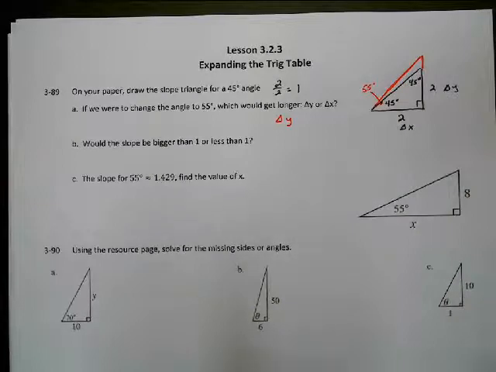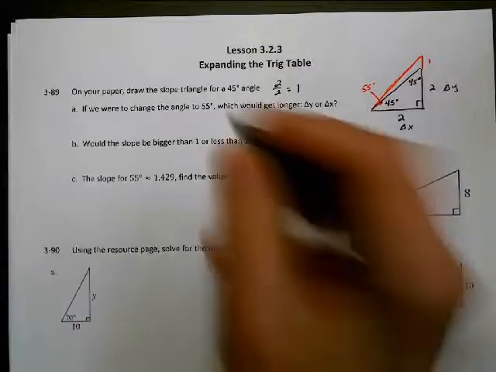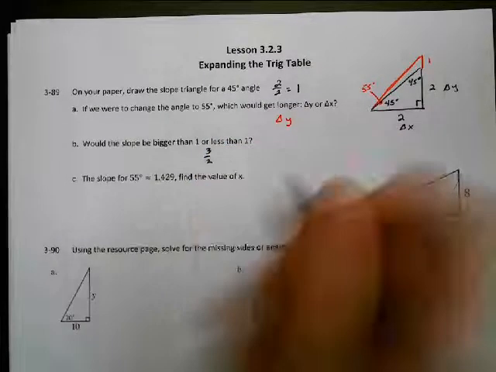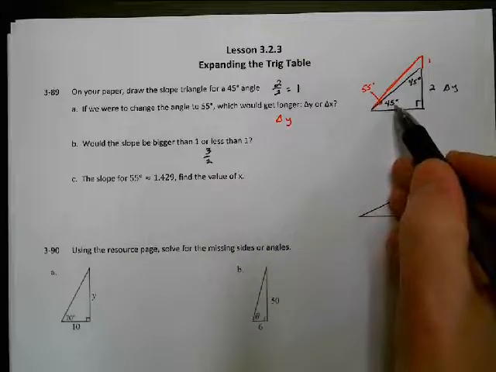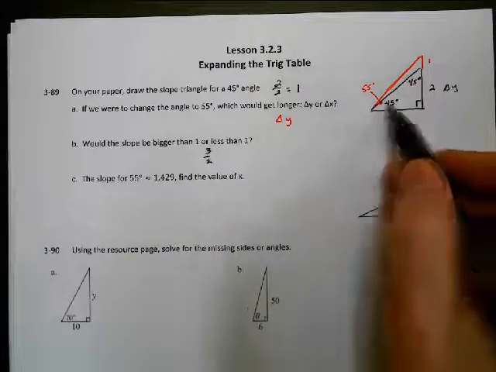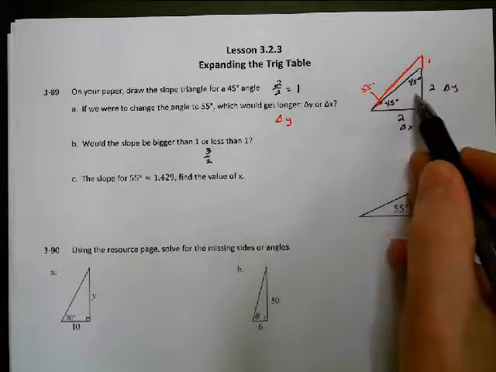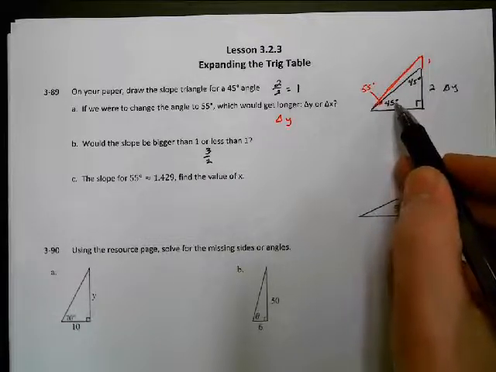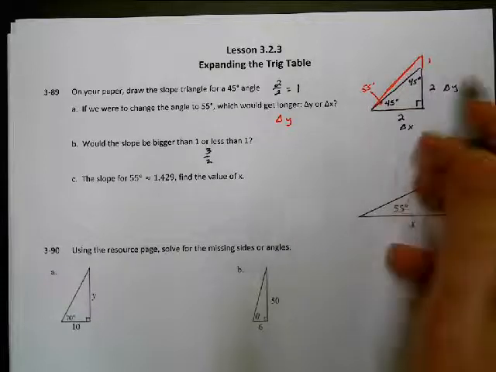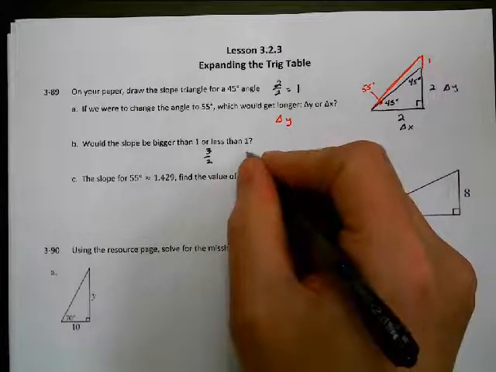Let's say that our increase, I'm not saying it is, but let's just say that was 1 more or something like that. Well, what we would have now is 3 over 2. Well, 3 over 2 is bigger than 1. So what we would expect is if we have an angle larger than 45 degrees, the slope should be over 1, which would also mean that if we have an angle less than 45 degrees, our slope would be less than 1. So it'd be like a fraction like 0.2, 0.3, 0.4, something like that. So we would expect here this is bigger than 1.